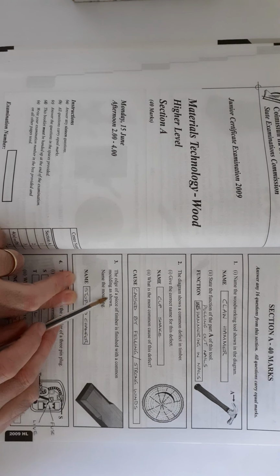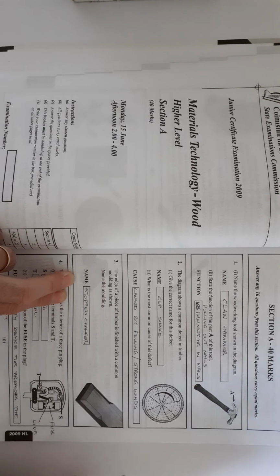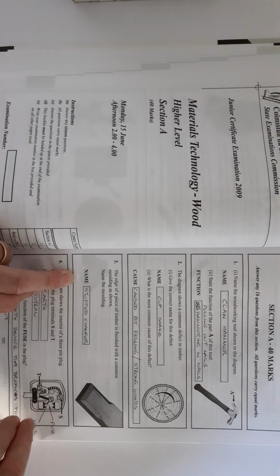In question 3, the edge of the piece of timber is finished by what's called a chamfer. This particular one is a stop chamfer. This little area here, it's stopped there. So if it continued on down the edge of the wood, it would be an ordinary chamfer without being stopped.